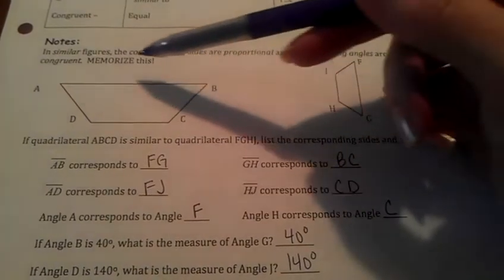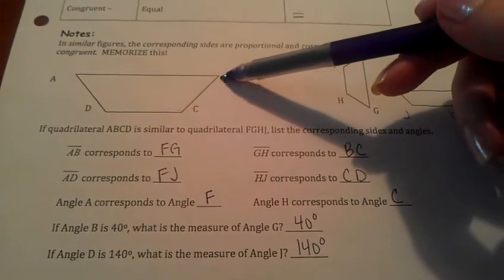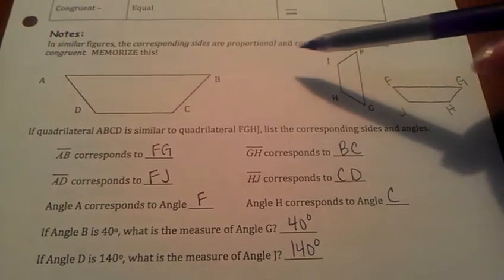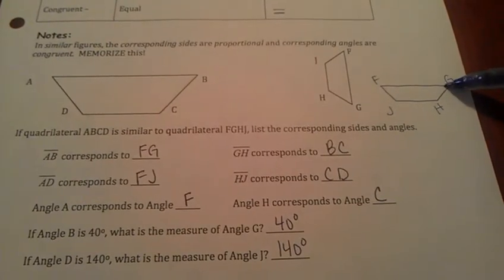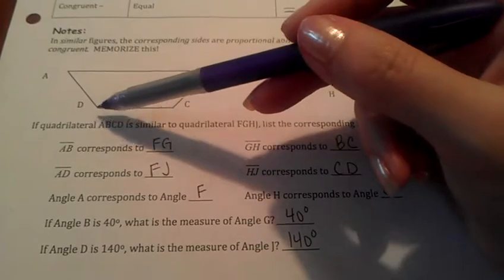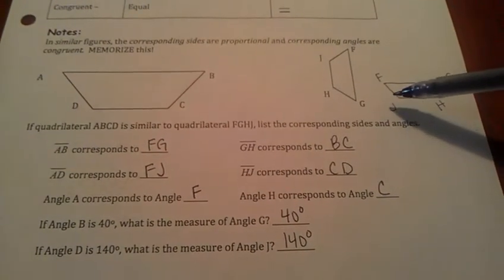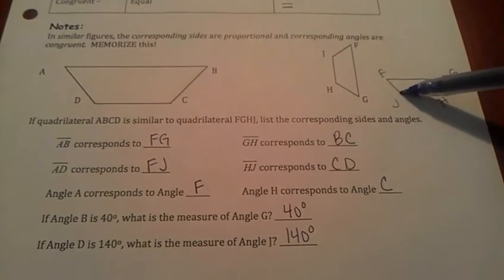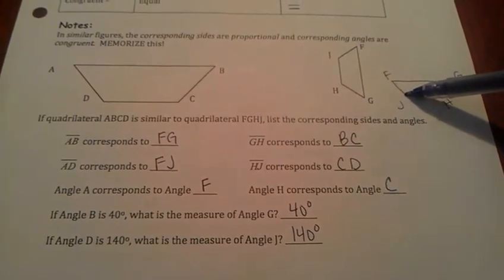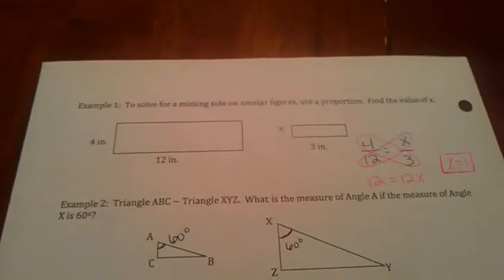Okay, and we just learned about corresponding angles. Corresponding angles are congruent. So if I'm looking at angle B right here, and it's 40 degrees, then that means angle G right here is 40 degrees. Okay, angle D right here, it says it's 140 degrees, then that means angle J right here is also 140 degrees because corresponding angles are congruent.